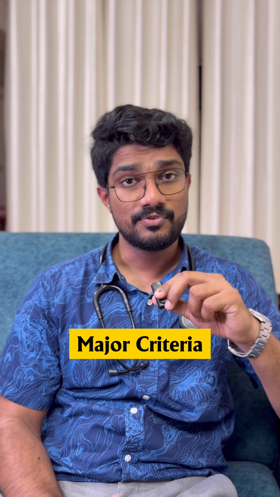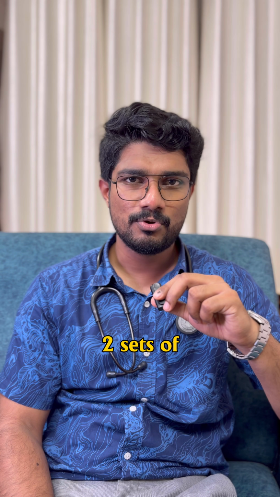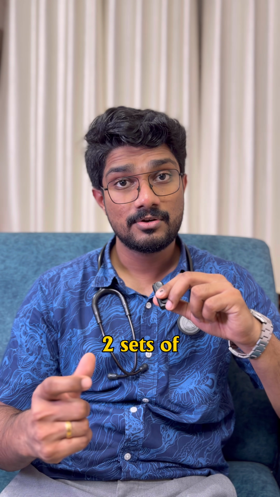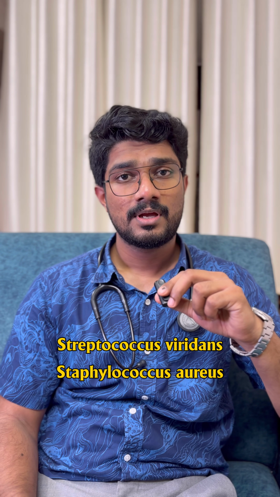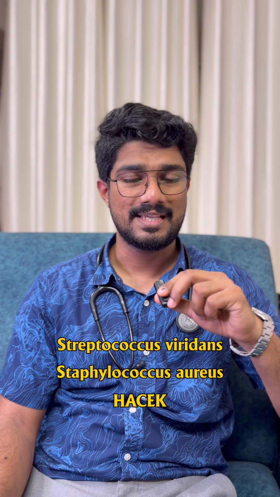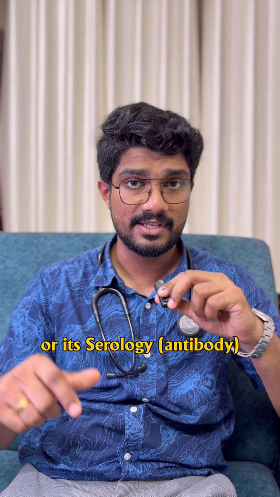The first major criterion is the demonstration of the organism through a blood culture. That is, two separate blood cultures should be positive for organisms consistent with infective endocarditis, that is Streptococcus viridans, Staphylococcus aureus, then HACEK organisms, etc. Or a single blood culture positive for Coxiella burnetii, or the serology, that is the antibody against it, should be positive with a much higher titer.